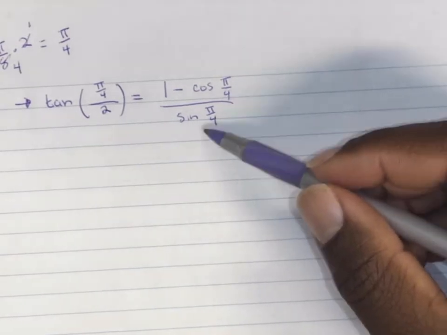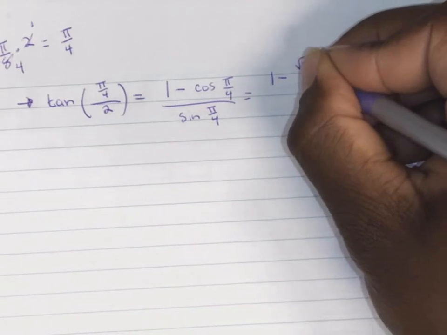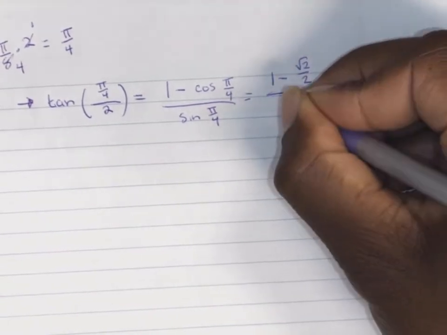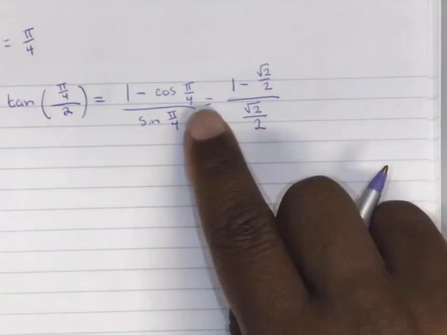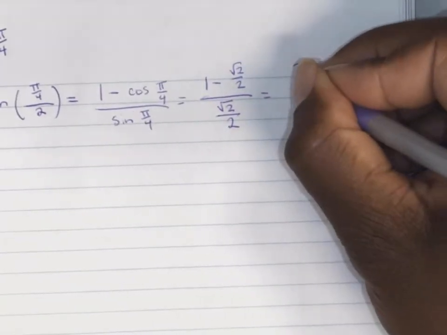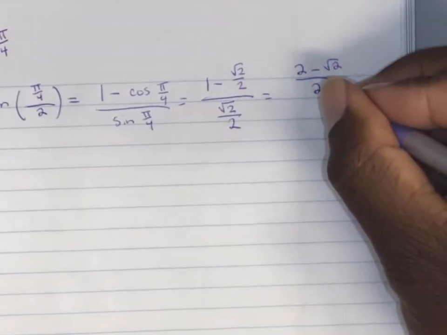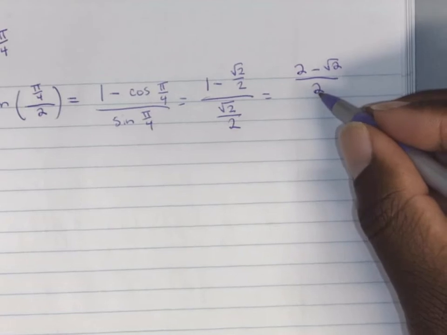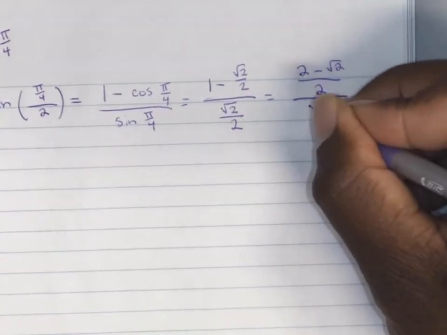So I'm going to go ahead and put that in. 1 minus root 2 over 2 divided by sine of 45, which is also root 2 over 2. I need a common denominator for my 1, so I'll change that to be 2 over 2 minus root 2 also over 2. So I put them under the same 2. This is divided by the square root of 2 over 2.